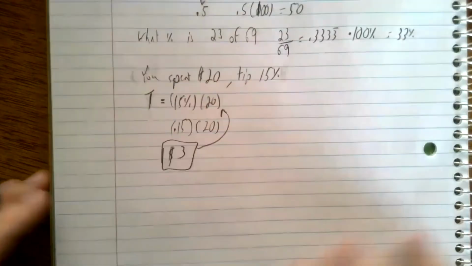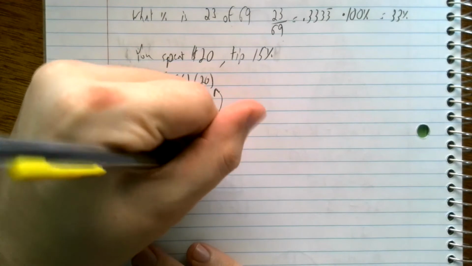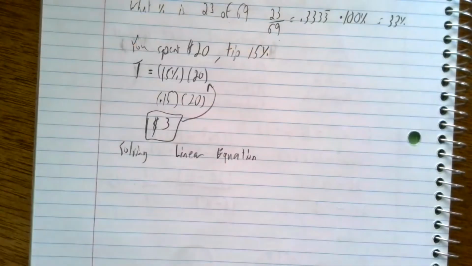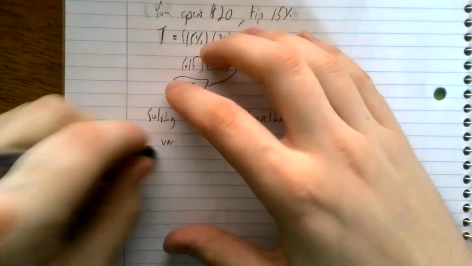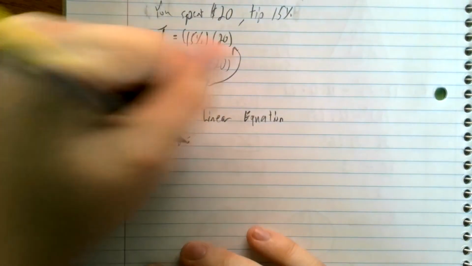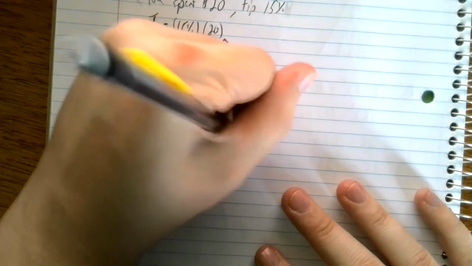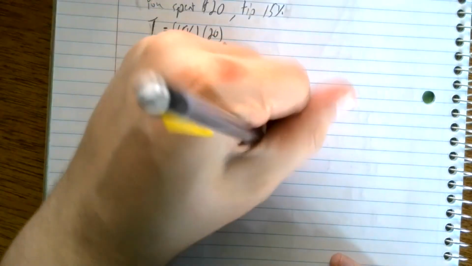Okay, so we talked about percent equations, so the next thing we'll talk about is solving linear equations. You may be wondering, or maybe you already know, what a linear equation is. A linear equation is when the variable in the equation is to the first power.